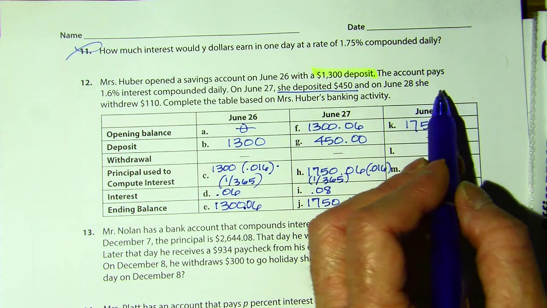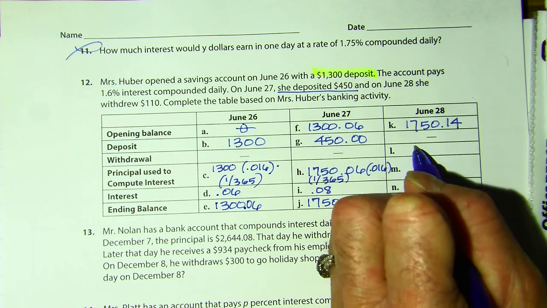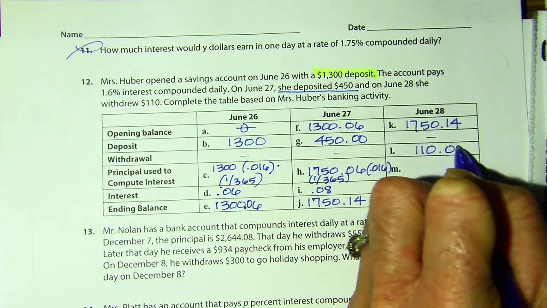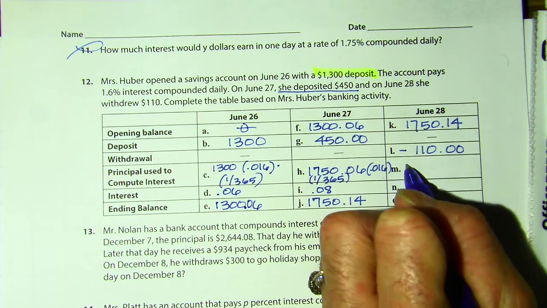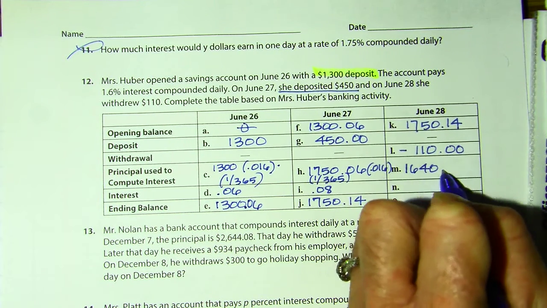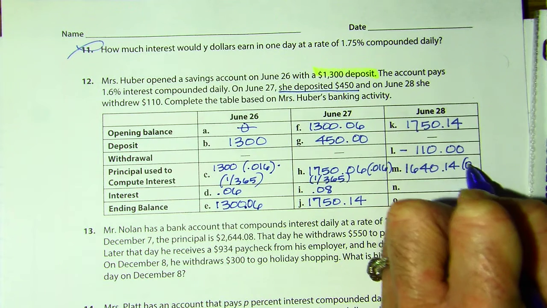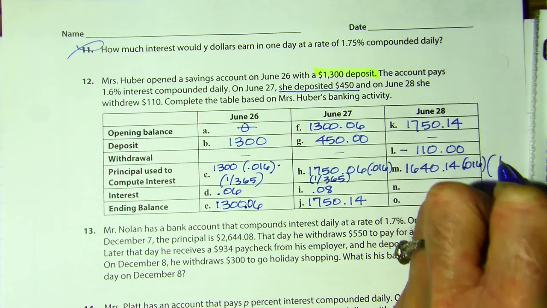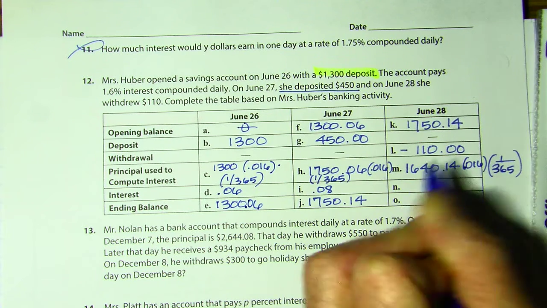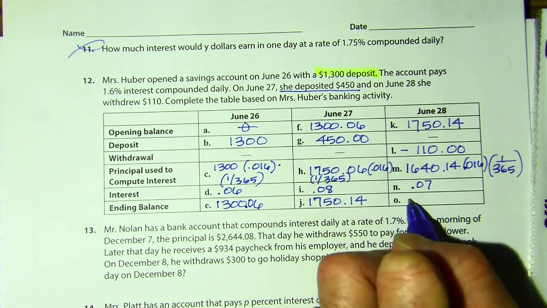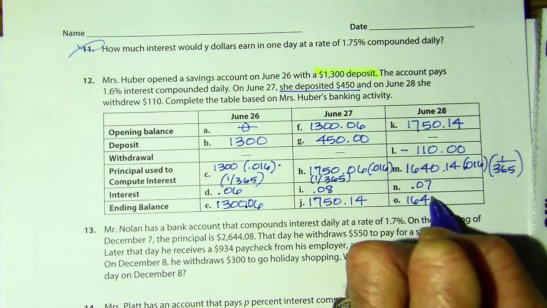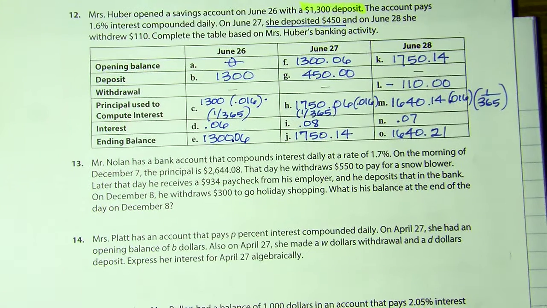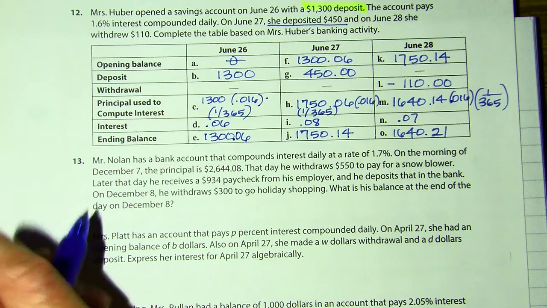On the 28th, I withdrew, so I took out 110. So I'm going to subtract that, and I get $1,640 and 14 cents times my rate, 0.016 times 1 over 365, and I got 7 cents. So now there is $1,640.21. Whew, I know. We're not going to do 14.